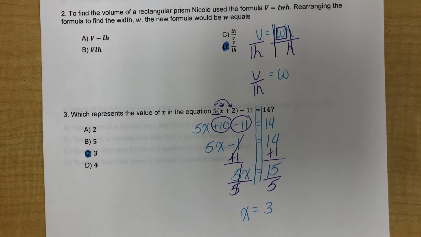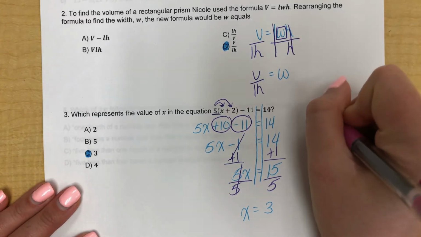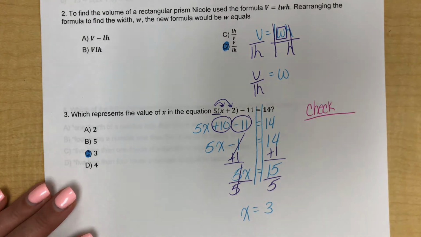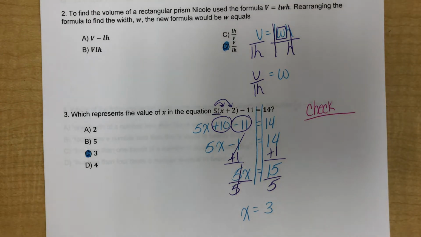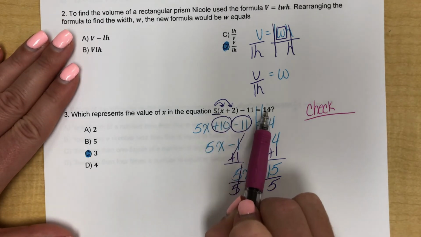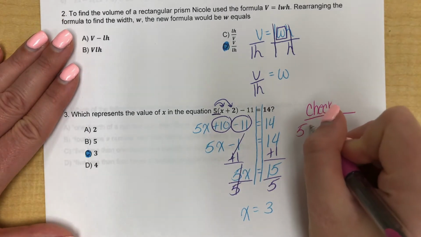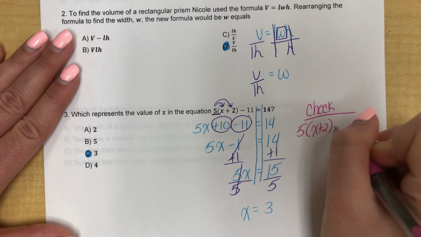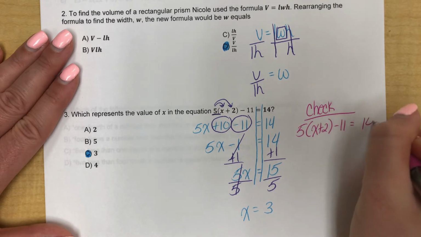Something like number 3, I can plug x back in to make sure that I got the right answer choice. It's called doing a check. So before I flip to the next page, I just want to quickly go over that. So if you ever want to check a multiple choice answer on a test or a quiz, that's a good strategy to use. First thing I'm going to do is just rewrite the problem. So it's 5 times (x plus 2) minus 11 equals 14.